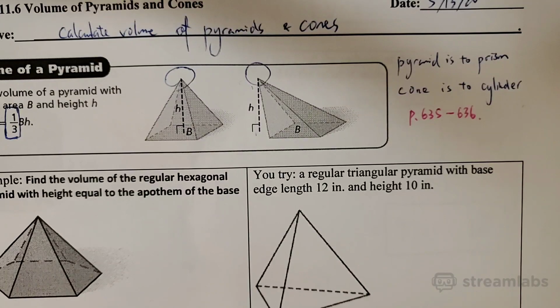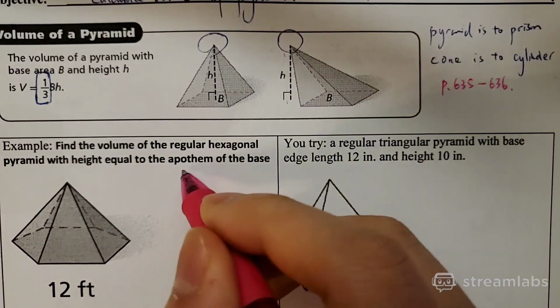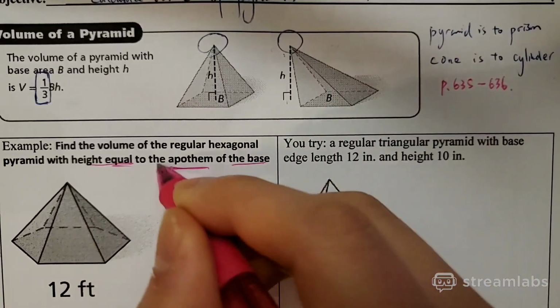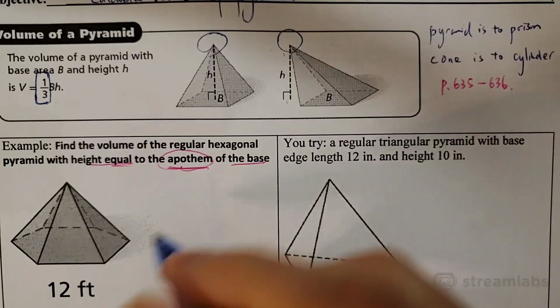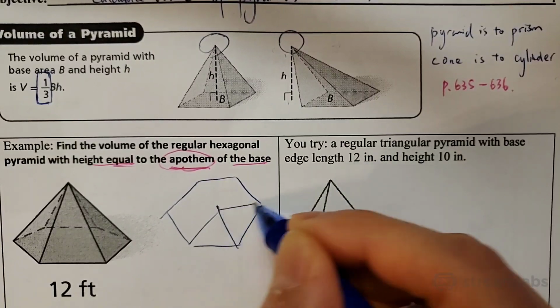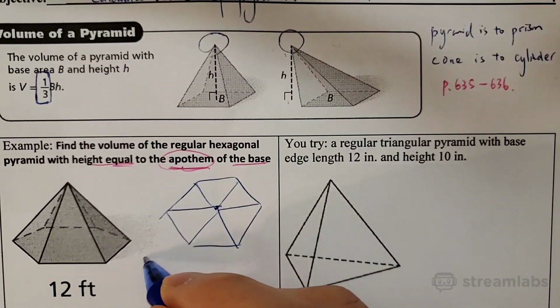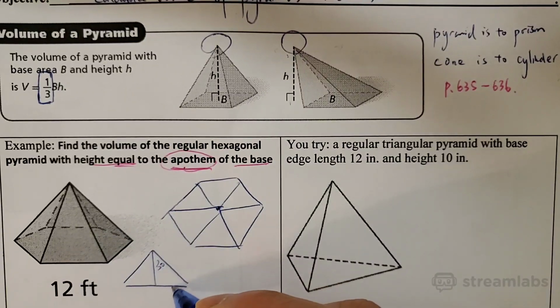All right. So let's calculate. Same thing as the previous one, 12 feet. They say the height is equal to the apothem of the base, so you've got to find the apothem first. They didn't give you a height, but they say the height is equal to the apothem of the base. So the base is here, hexagonal again. Same method. 60 degrees again, so it'll be 30, and 12 becomes 6.